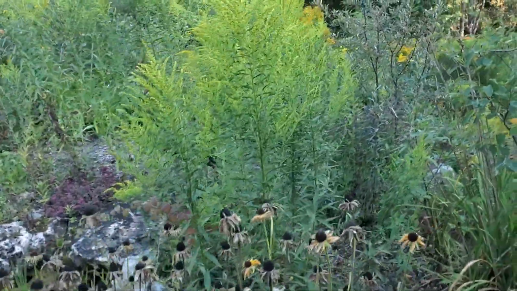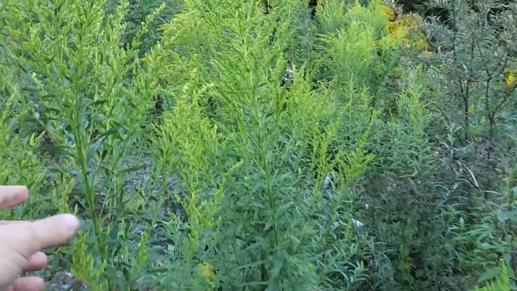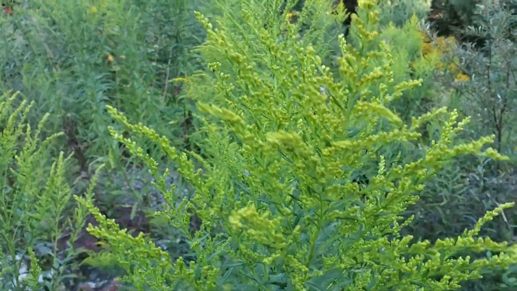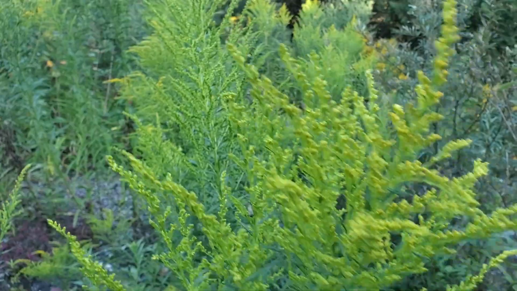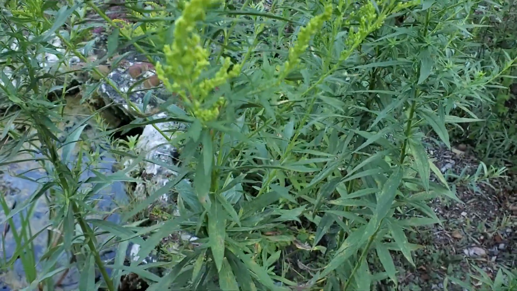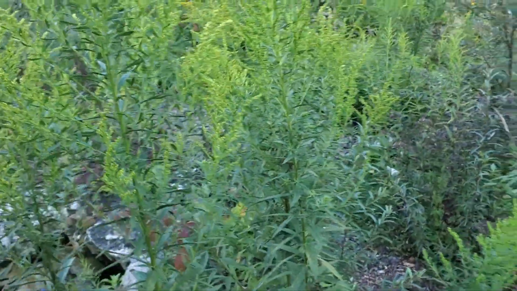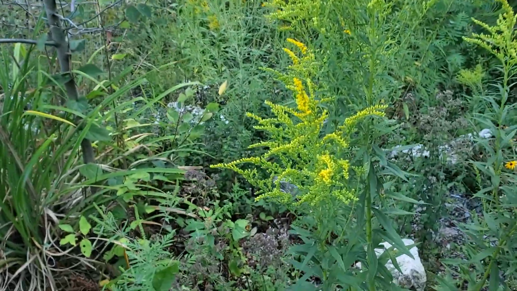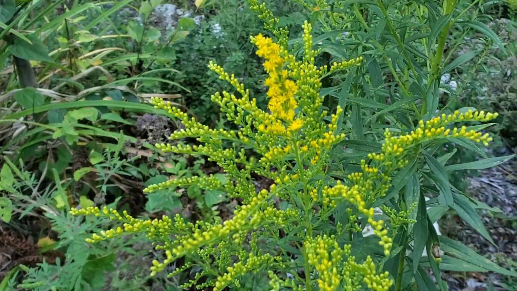And even all of this here, this kind of looks more like the ragweed because it hasn't popped yet, but this here is goldenrod. I mean, look at the leaf difference. Completely different. Just right next to it, here's some that have just started to bloom.